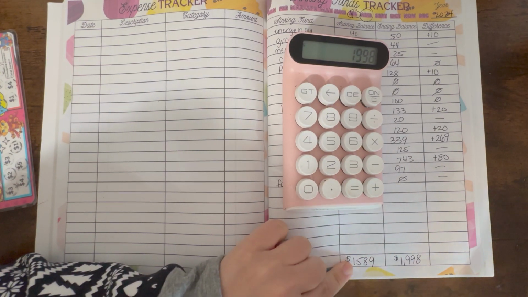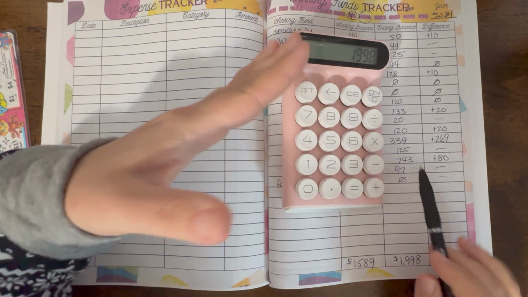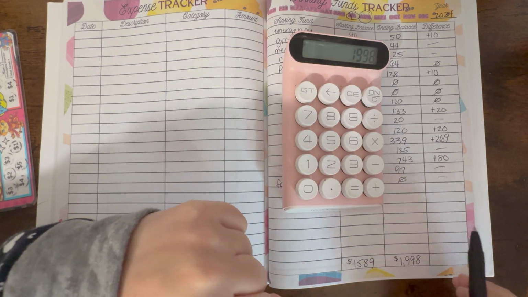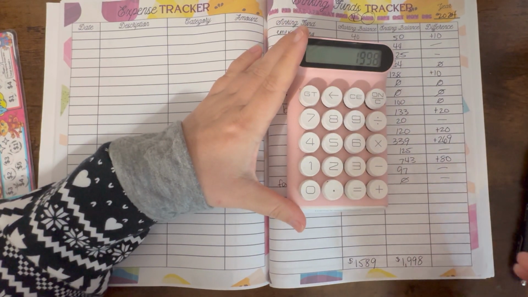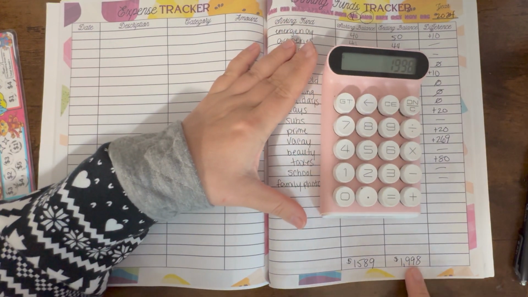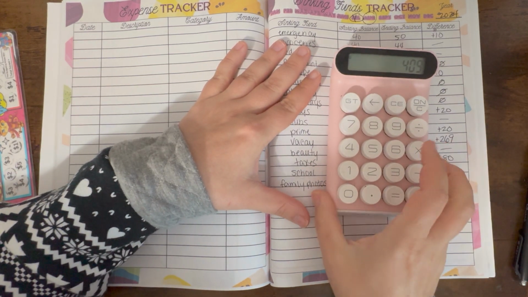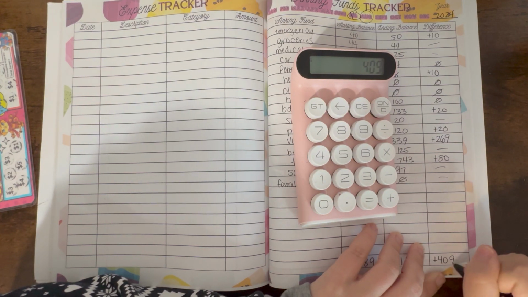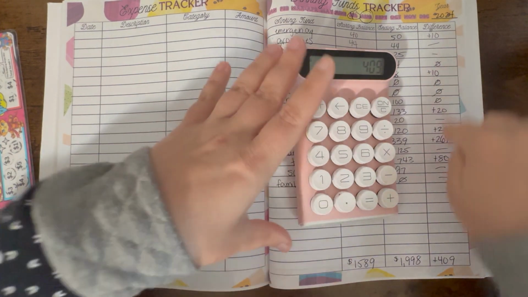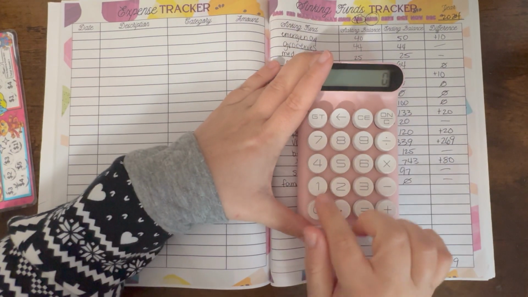Is that a lot? No, but it's a positive. I didn't take from the sinking funds, and we're working on building them back up. So I am super excited about that. So if I do 1998 minus 1589, my difference is plus 409. So when I add all of these up, this should be 409. And if it is, then I know how to do math. Let's see.